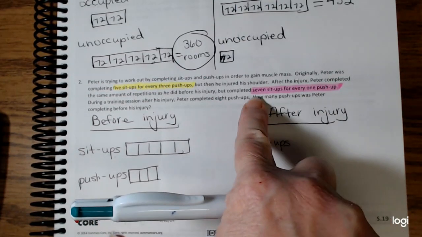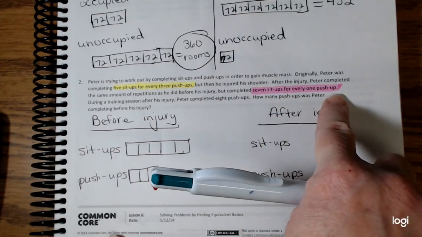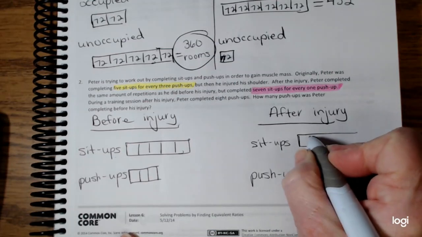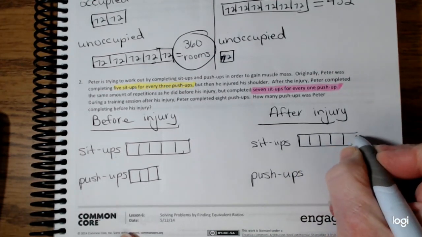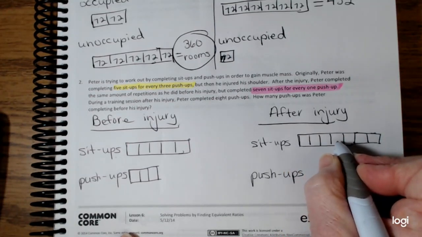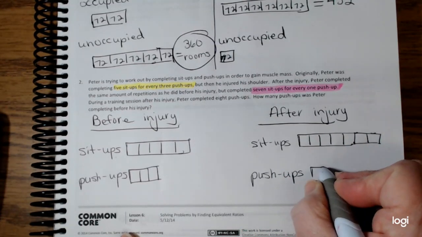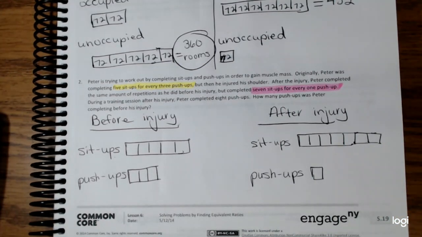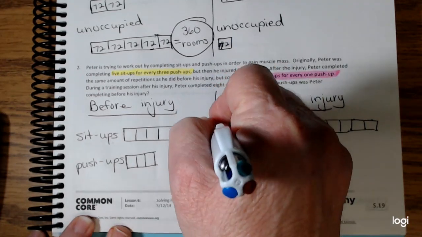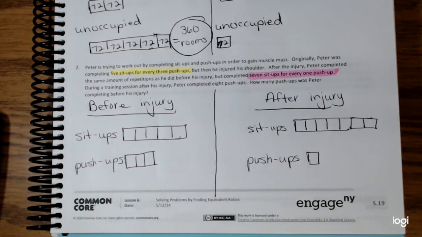After his injury, 7 sit-ups for every 1 push-up. So this time we're going to do 7 for the sit-ups, and 1 for the push-up. Okay, I'm going to separate my 2 tapes.